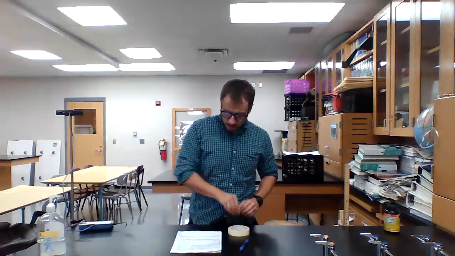So this has been the Drop the Ball Lab experiment. Last thing I'm going to do is re-sanitize my hands just in case any of the germs or viruses are left over from the lab equipment.